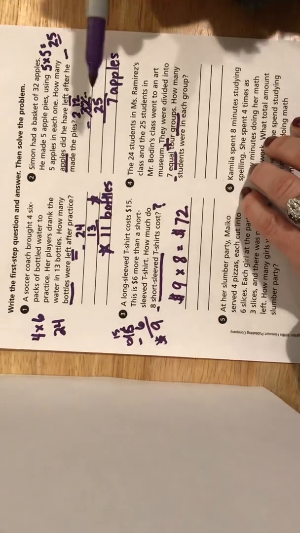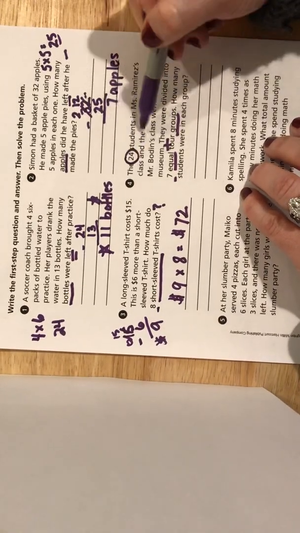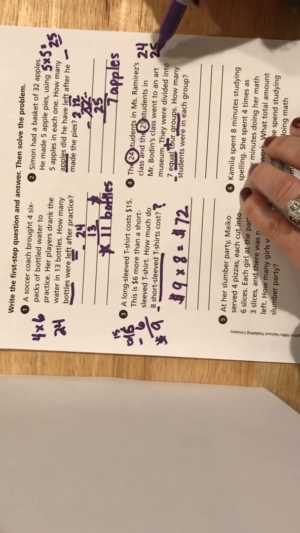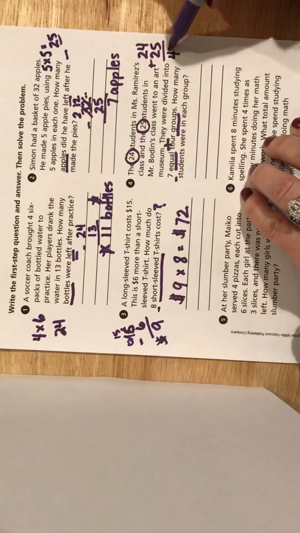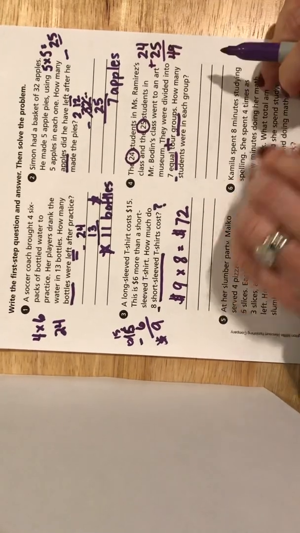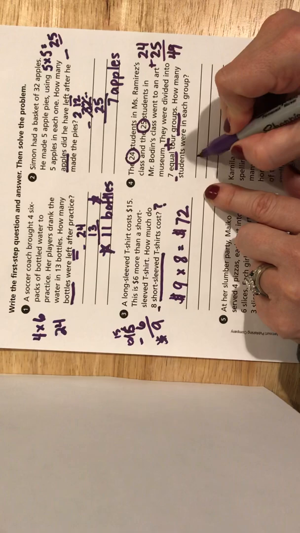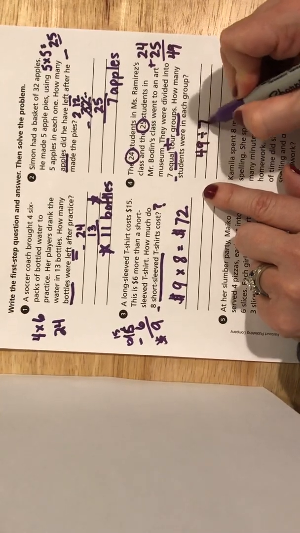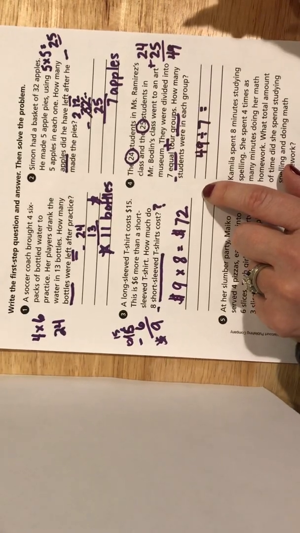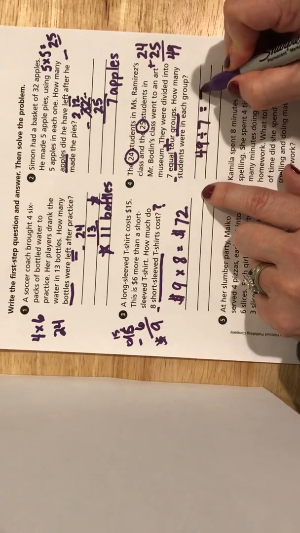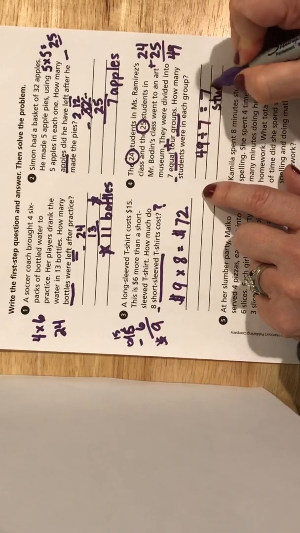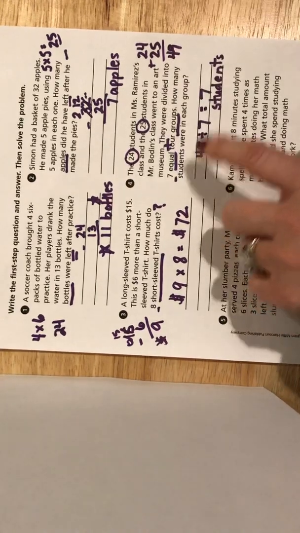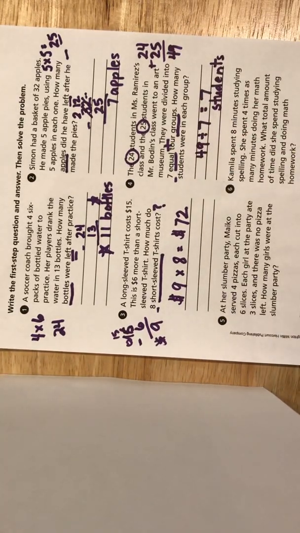Well, first we need the total number of kids. And if I added 24 plus 25, I would get 49. Ooh, that looks like a good fact to divide by 7. So 49 kids total in 7 equal groups. Oh, look at that. It's going to give me 7 students in each group because 7 times 7 is 49. Okay, so 7 students in each group.